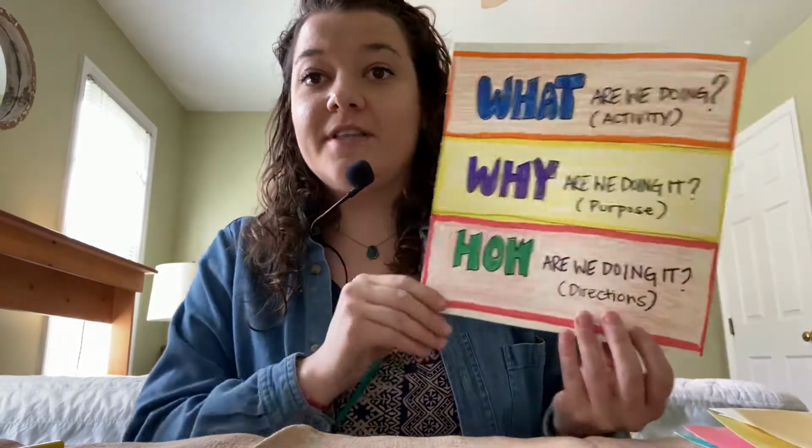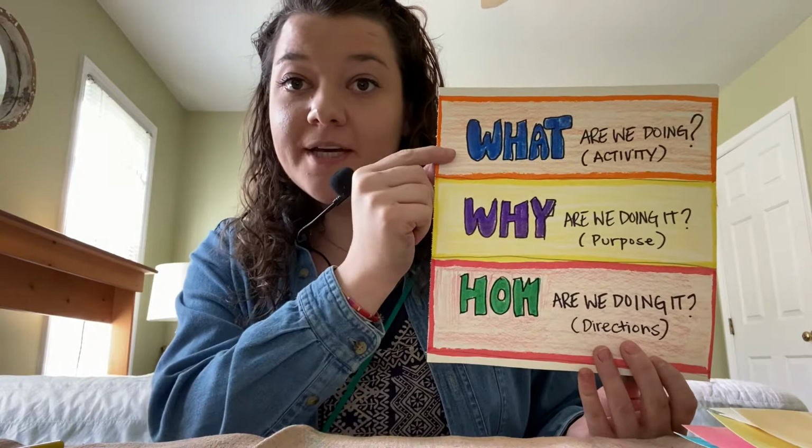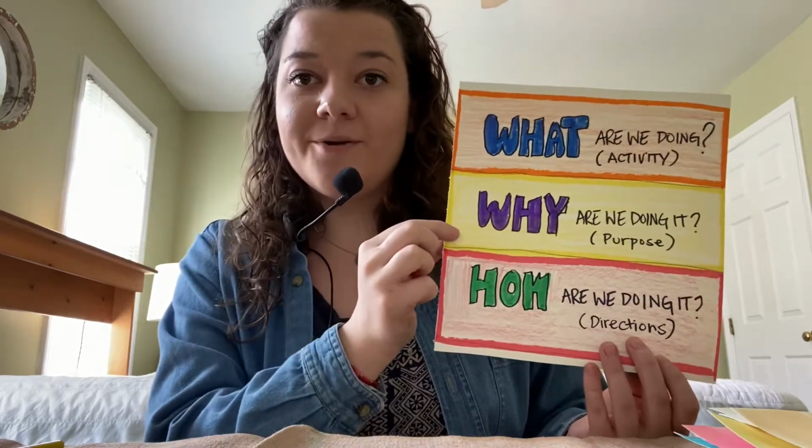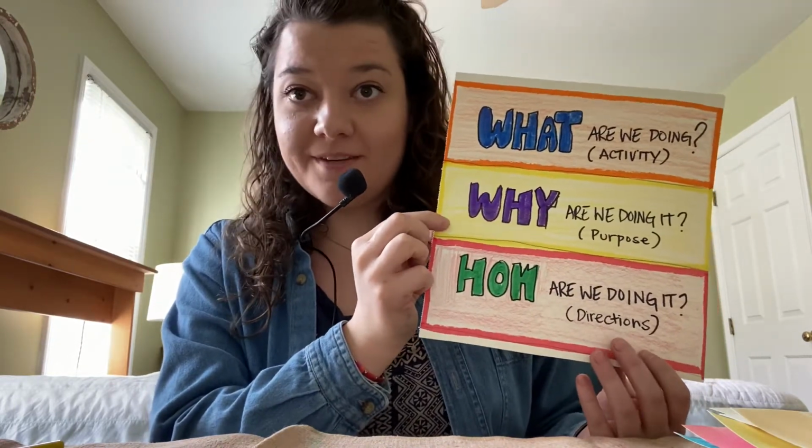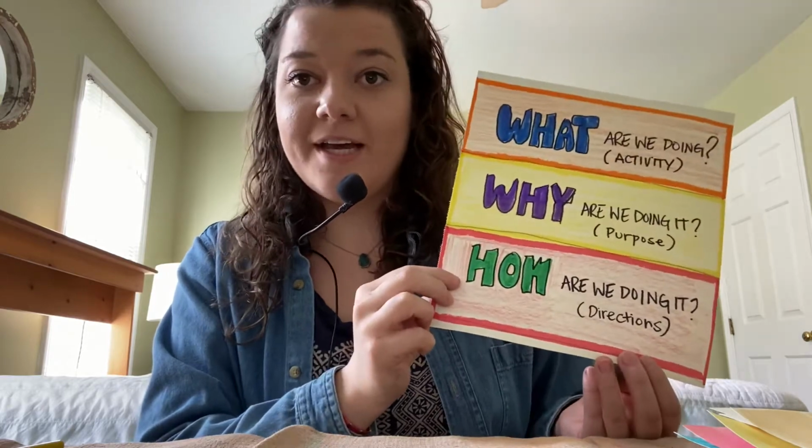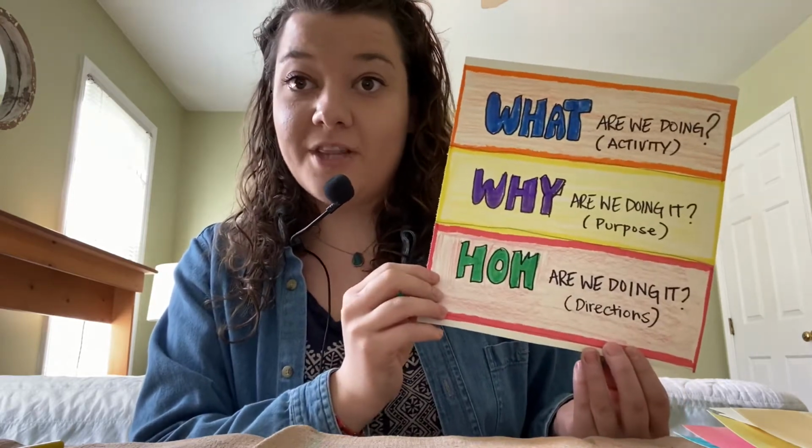So for every lesson, we are going to start with answering these questions. So what are we doing? That's the activity. Why are we doing it? That's the purpose of the activity. And how are we doing it? That's going to be the directions for the activity.